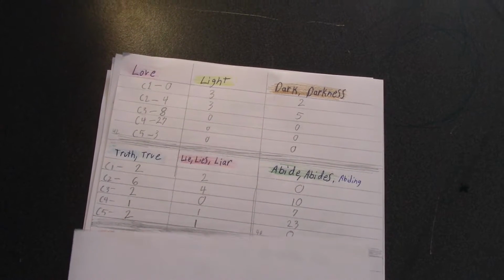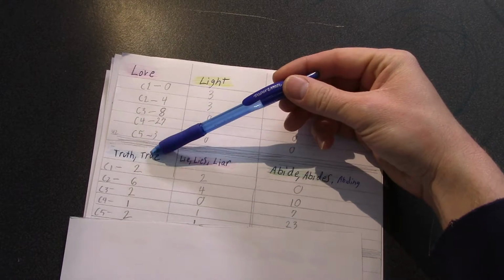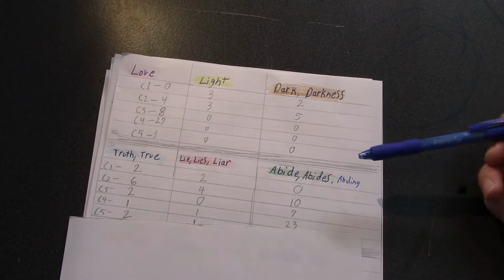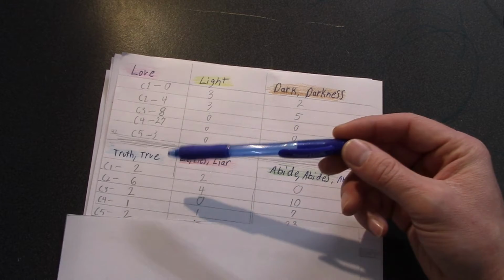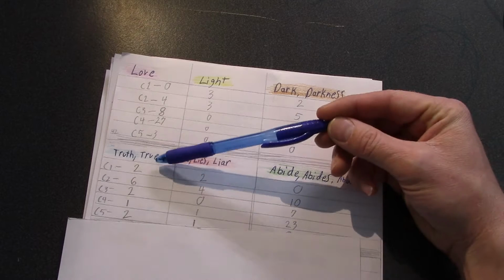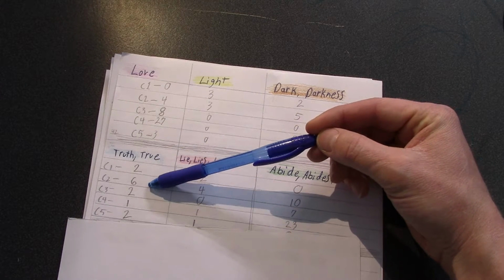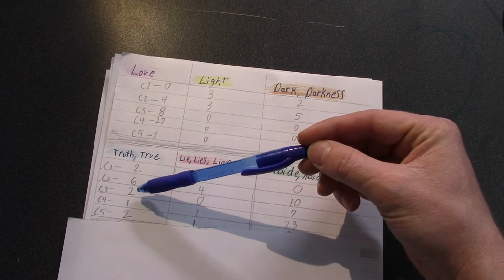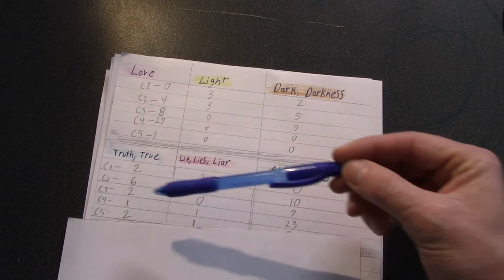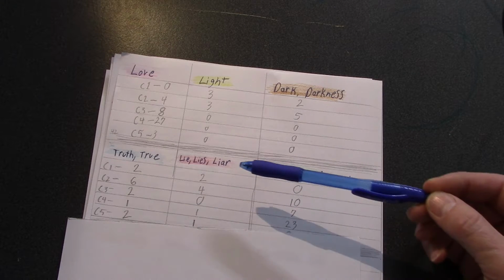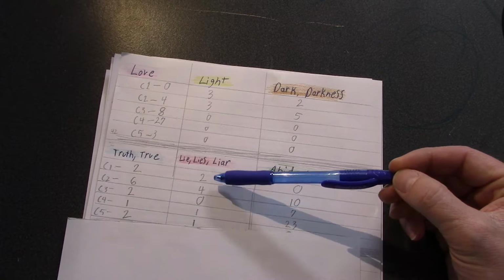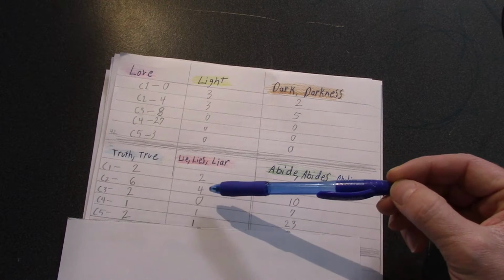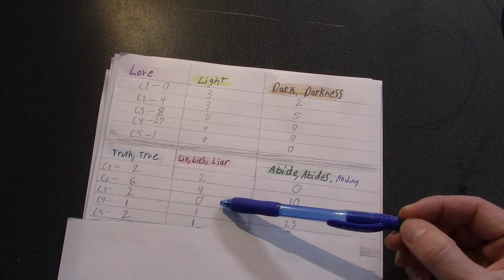So, yesterday, I had you look up and find all the occurrences of truth, lies, and abide, and of course their various different ways that those words are framed. What we found is truth is mentioned consistently throughout the book. Chapter 1, 2 occurrences, chapter 2, 6 occurrences, chapter 3, 2 occurrences, chapter 4, 1 occurrence, and chapter 5, 2 occurrences. Lies or liar were very similar. Chapter 1, 2 occurrences, chapter 2, 4 occurrences, no occurrences in chapter 3, and then one each in chapter 4 and 5.